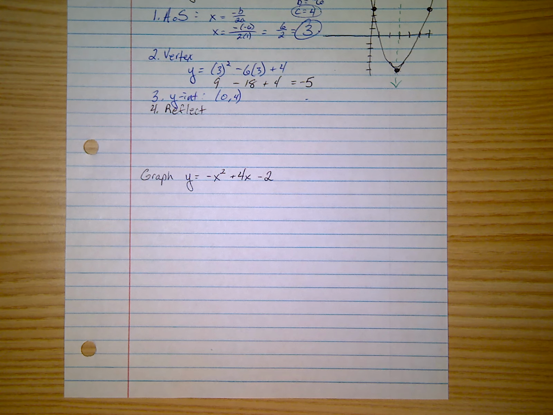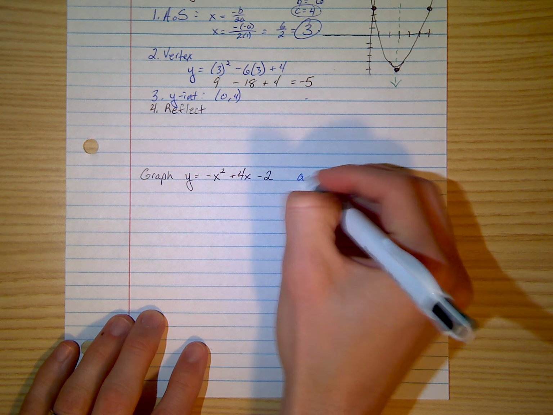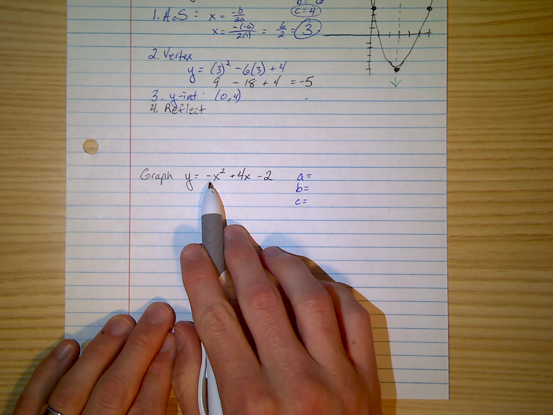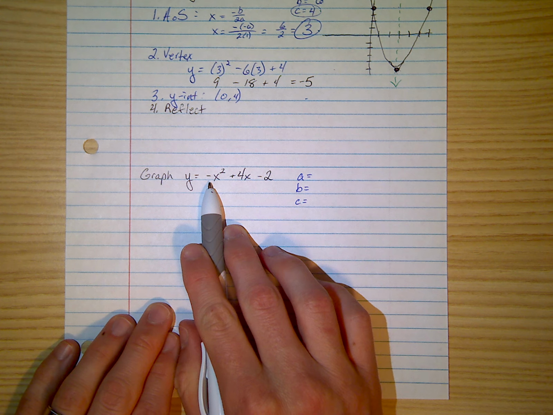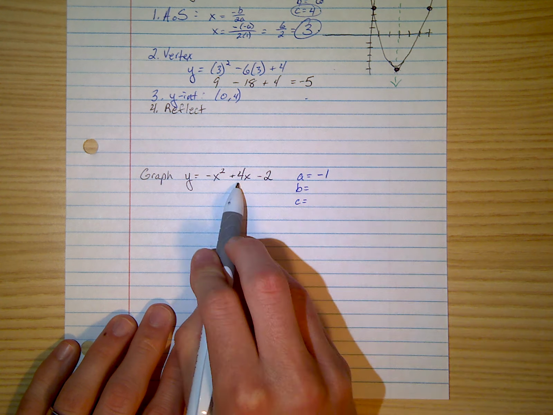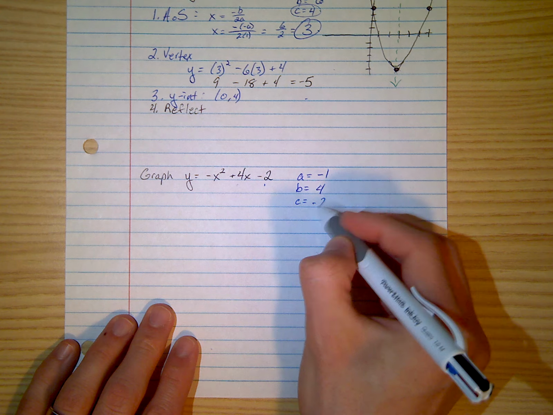One last one. Again, if you want to try it on your own first, pause the video and do so. Otherwise, right away before we do anything, figure out what a, b, and c are. A is in front of x squared. Well, there's just a negative sign. Okay, well, that means it's negative 1. B is going to be 4, and C is negative 2.